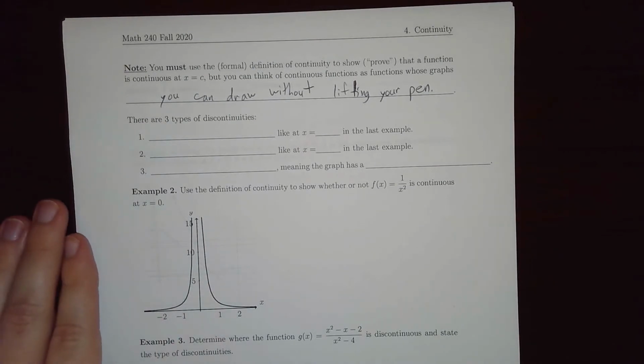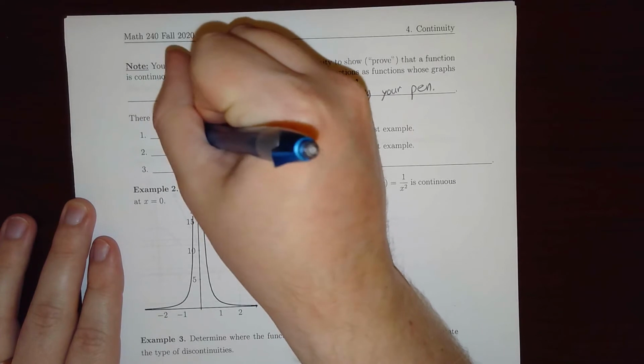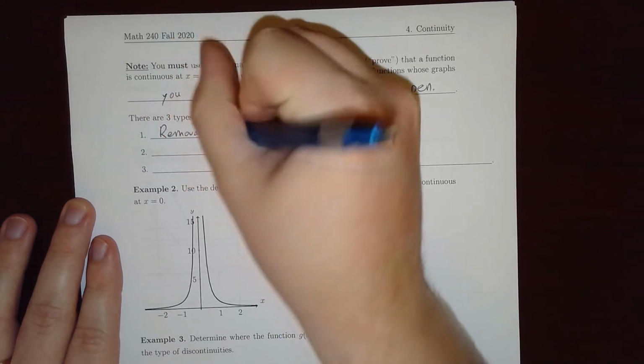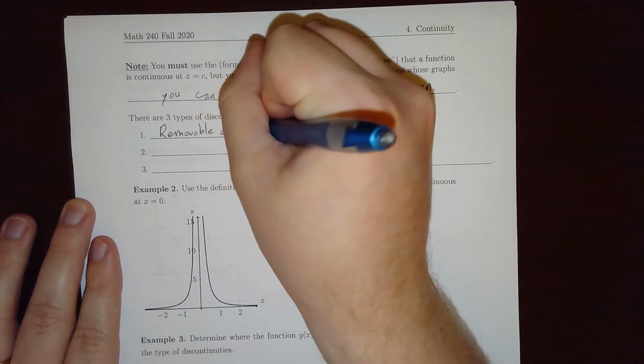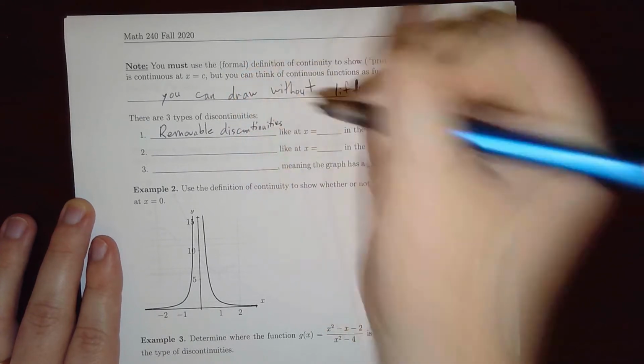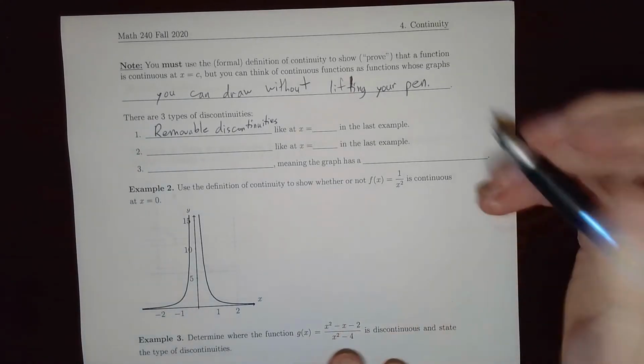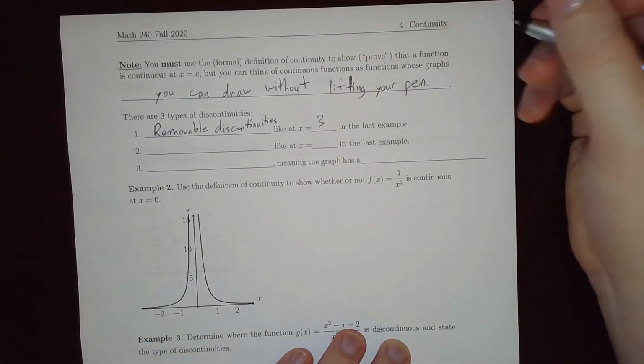So there's 3 types of discontinuities. There are what are known as removable discontinuities. And these are things where you essentially just have an open hole in the graph. And this is like when x was equal to 3 in the previous example.